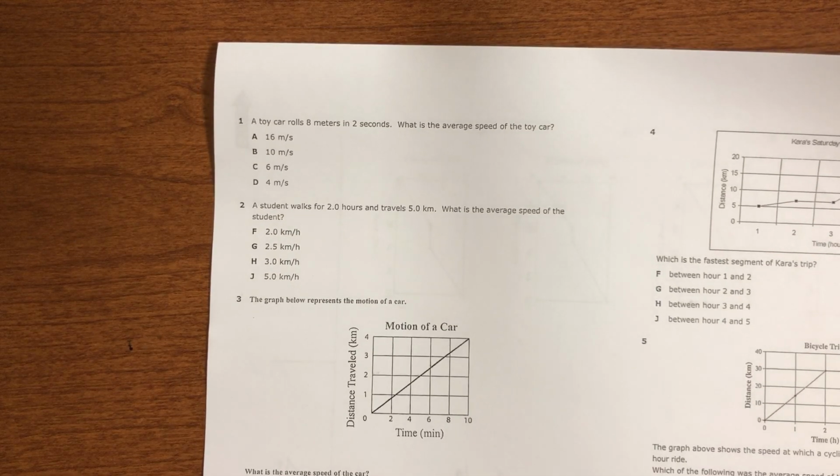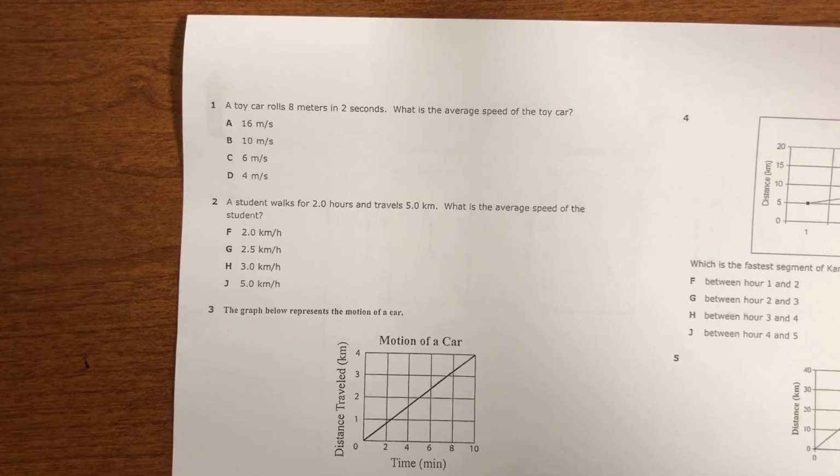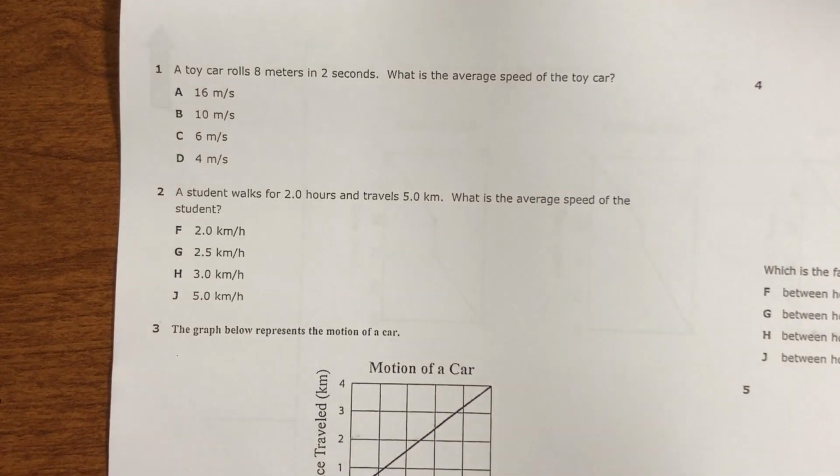Hey y'all, this is the speed and distance time graph quiz. You can pause anytime you need to, rewind, fast forward, just make sure you're circling your answers on your paper.